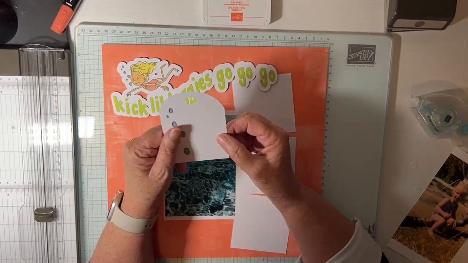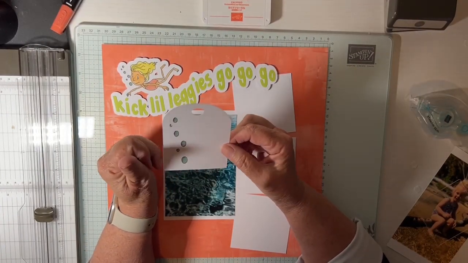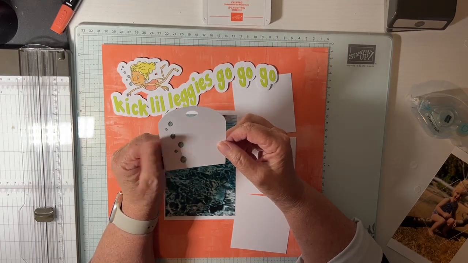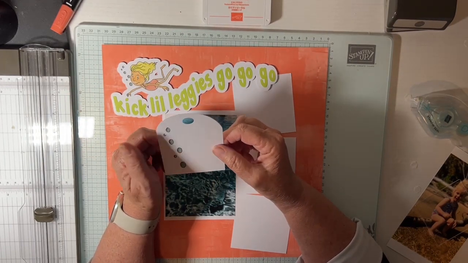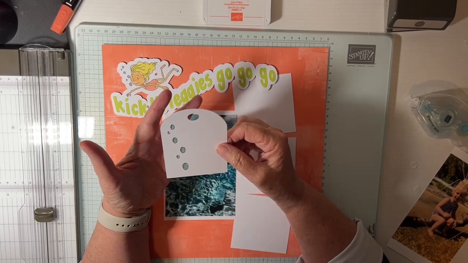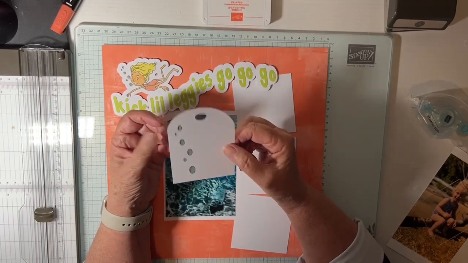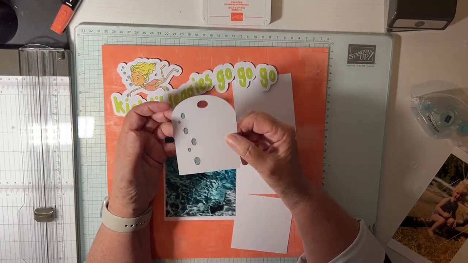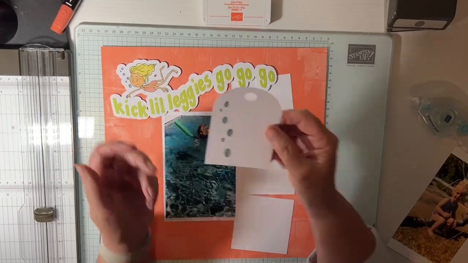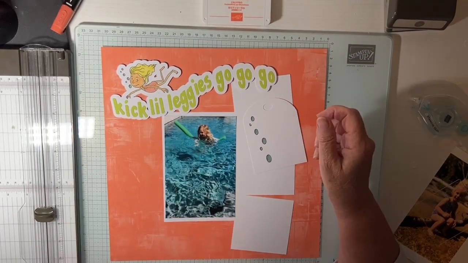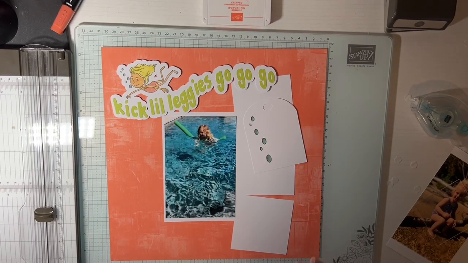Okay, we also have this sweet little tag. I am including journaling tags for several reasons. I've been posting about it, it just feels like memories need to be saved. If you don't write them down or you don't share them, you won't remember them. If I sit down with my kids and go back through, I have five, but they're now grown and have kids of their own.